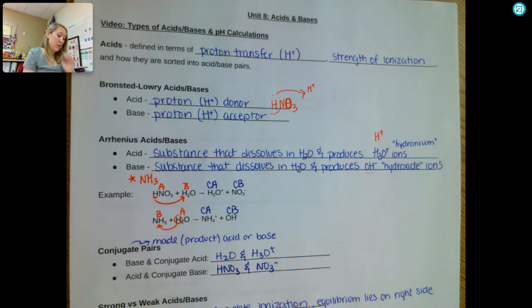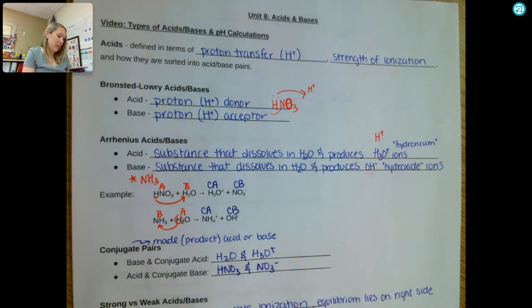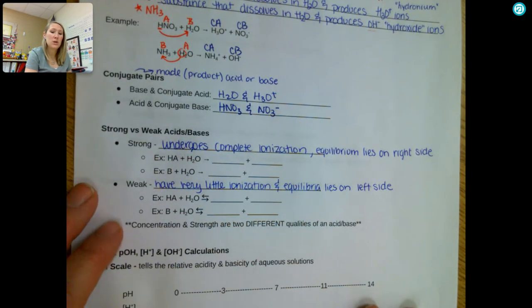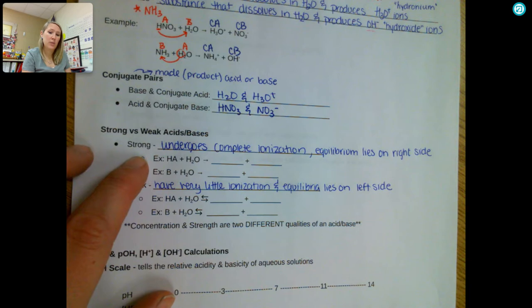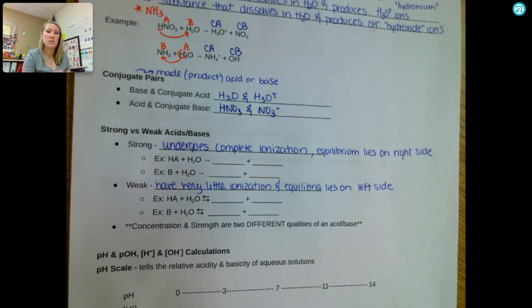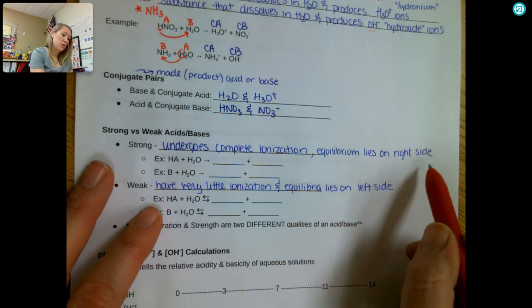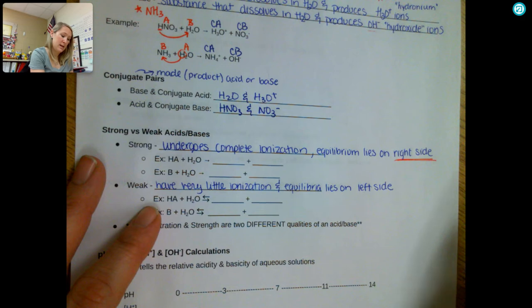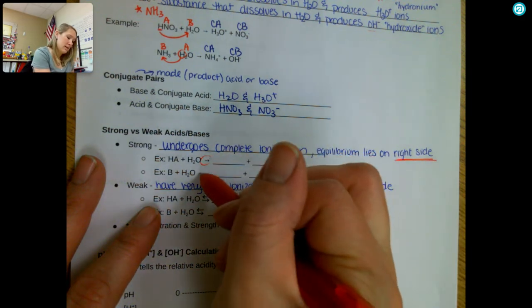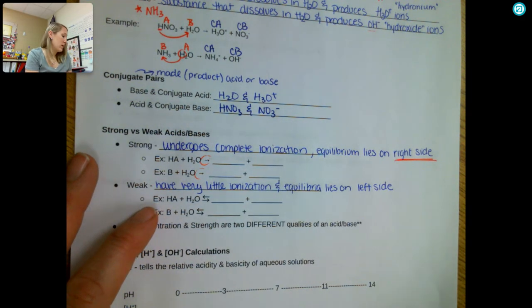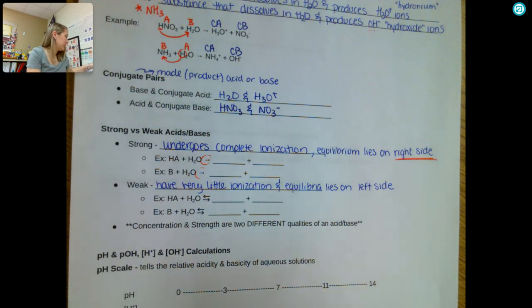We can also talk about the strength of acids and bases. So a strong acid or base will undergo complete ionization, which means it completely dissolves in the solution, which means it's really not in equilibrium at all because it fully goes to the product side, or the right side, of a reaction. And we see that by having these singular arrows going to the right.